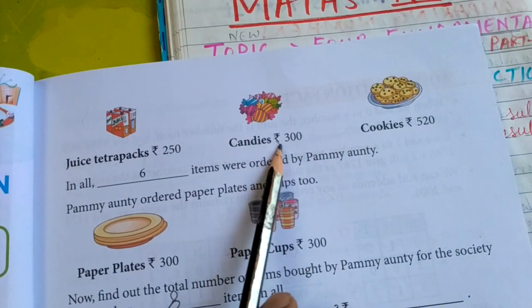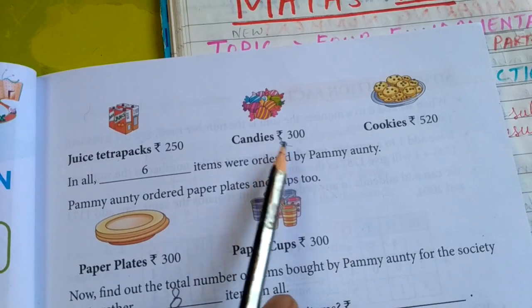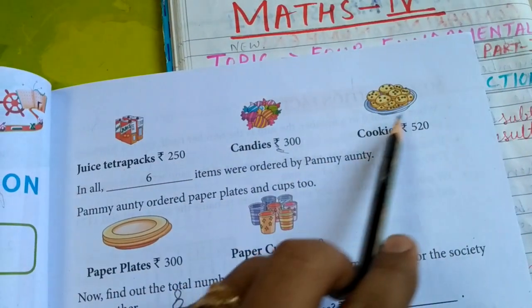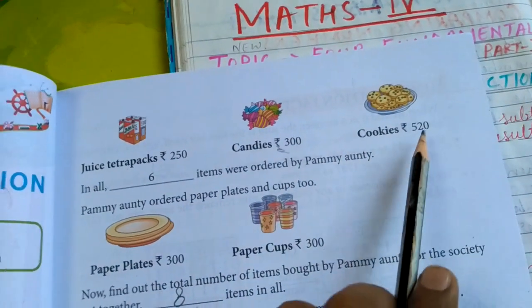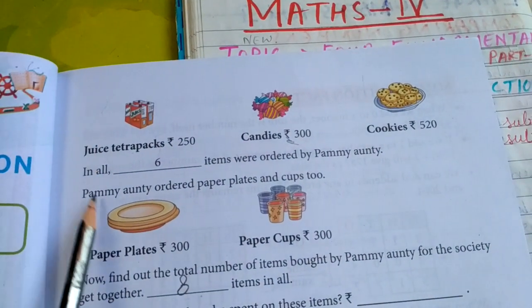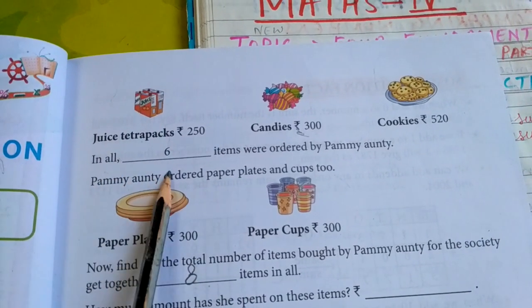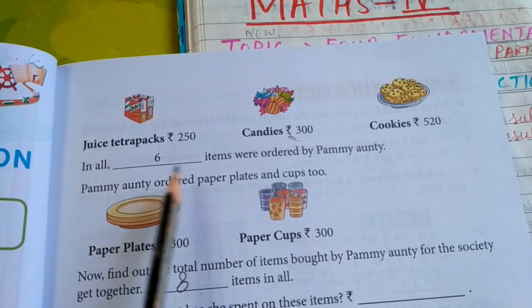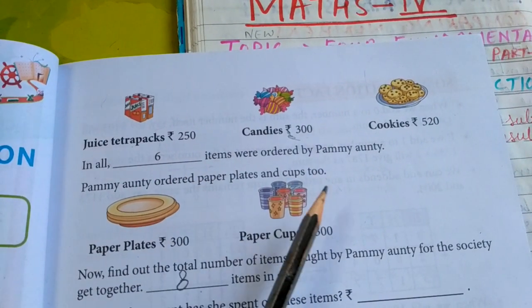This is the symbol of rupees. And she has ordered cookies also. This is the plate of cookies which she has ordered, and its cost is rupees 520. So in all, 6 items were ordered by Pummy auntie.